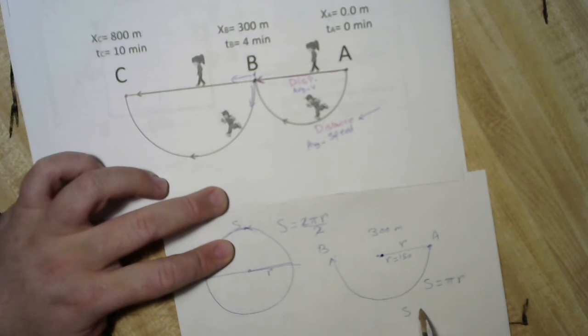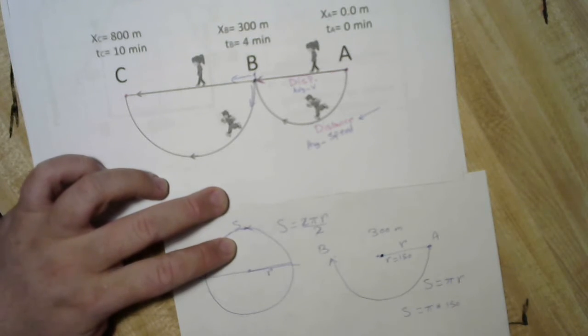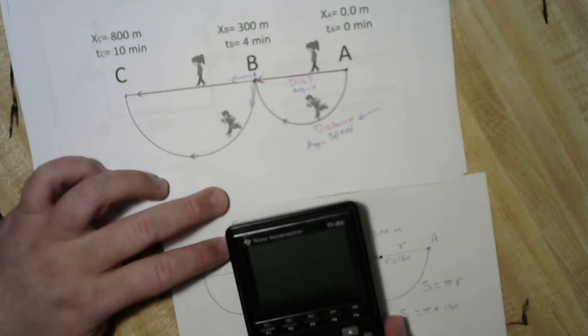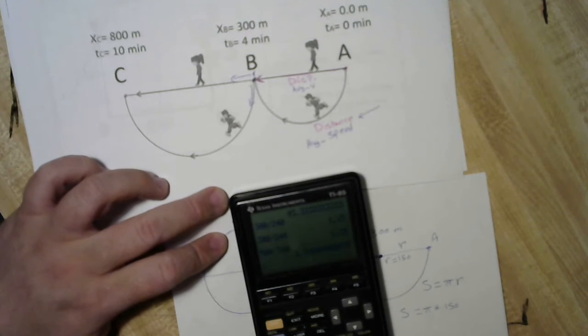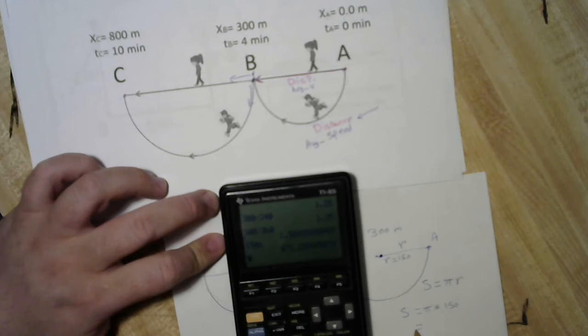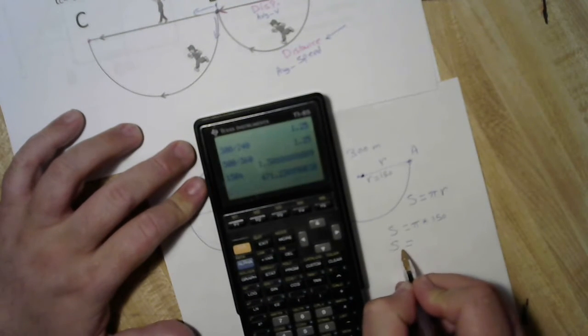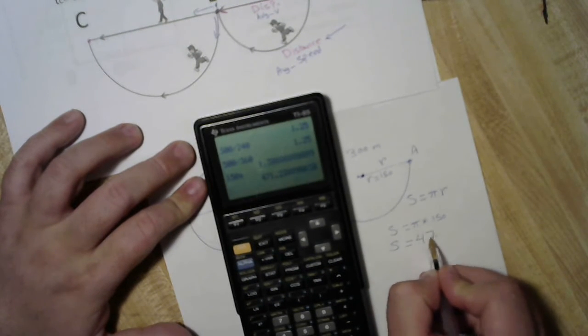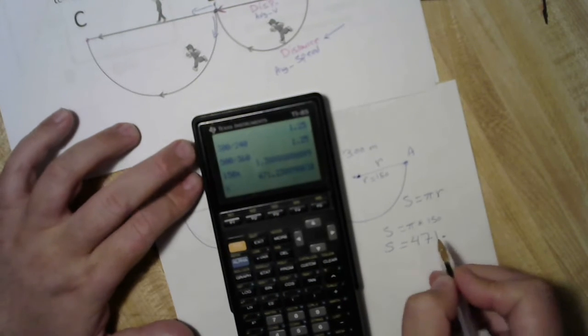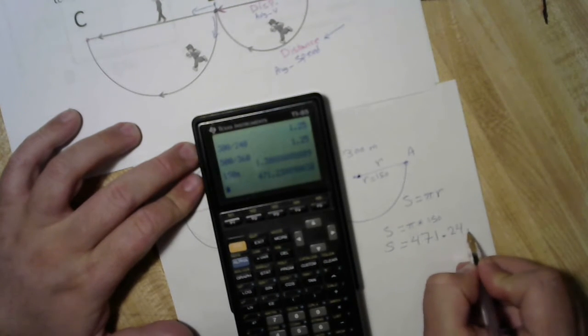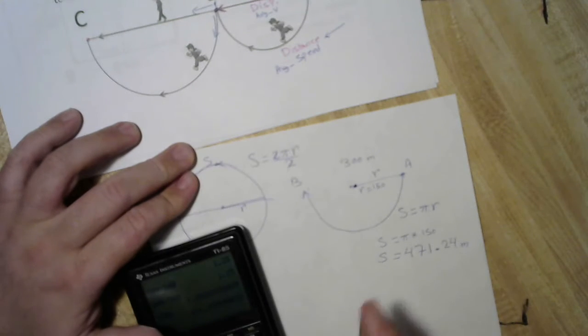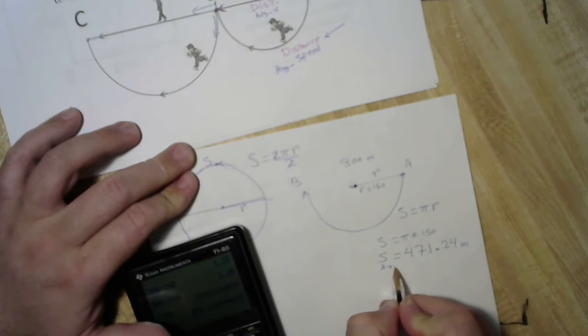So s is equal to pi multiplied by r, which is 150 pi. Okay, I can use it and compute it: 150 pi is approximately 471.24 meters. This is the distance from A to B.